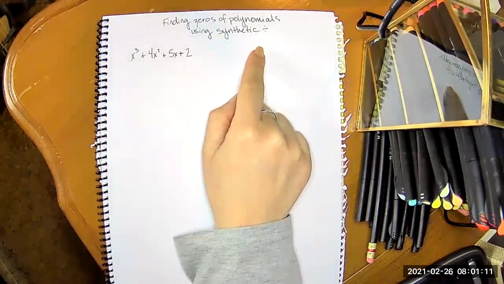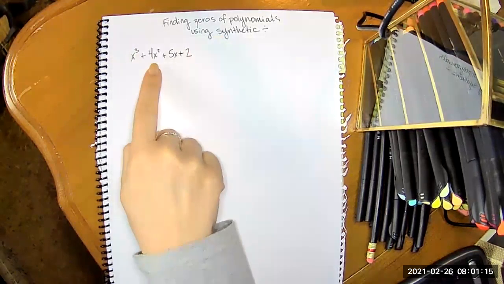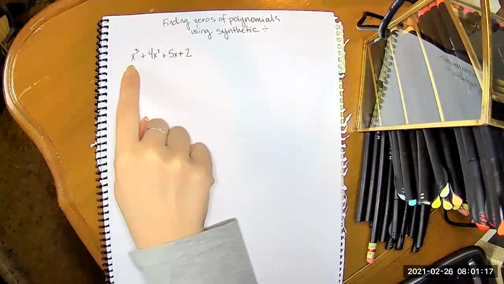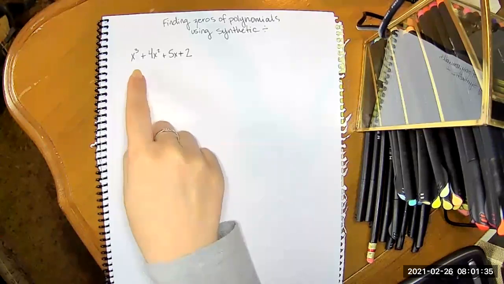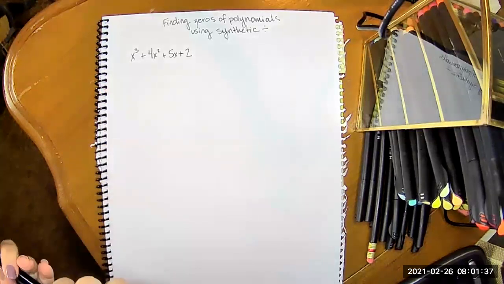You know how to find zeros of polynomials when the highest power is x squared here. But we use synthetic division when we have polynomials like x cubed, x to the fourth, and so on. I think I said in class I don't really care for synthetic division, but I must say it is extremely useful and it is much easier than regular division of polynomials.